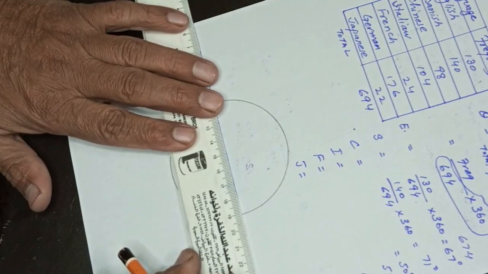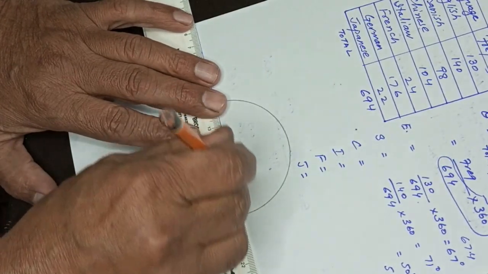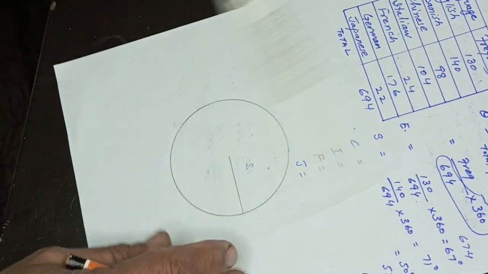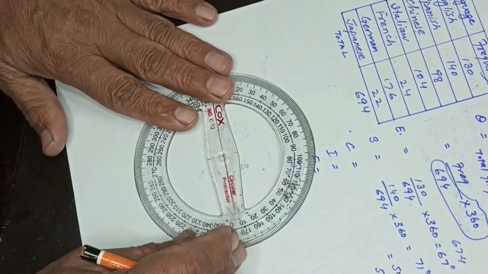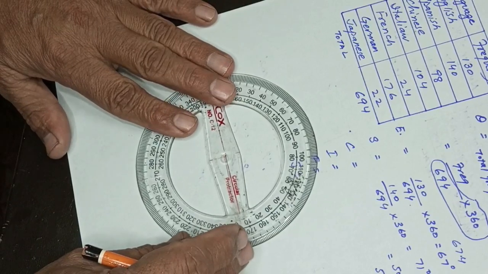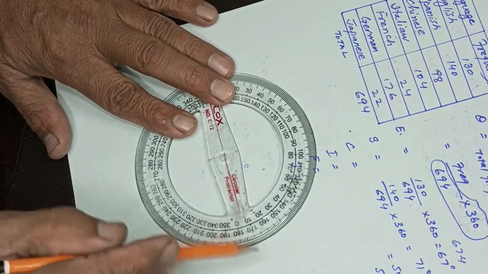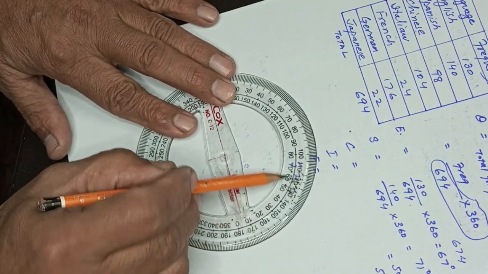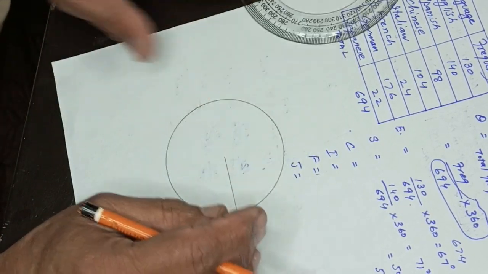Now let me start here. 67 degrees from here. 67 degrees comes over here.